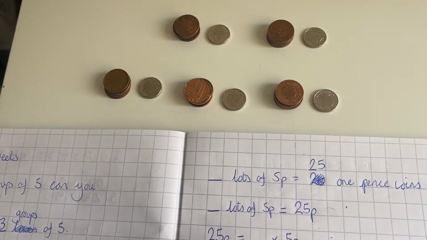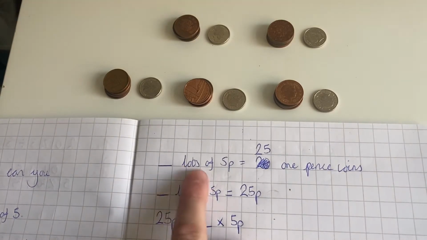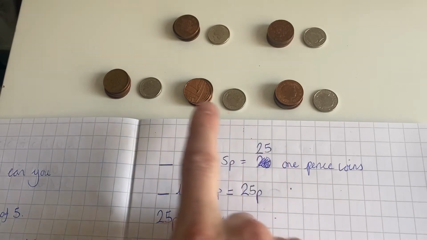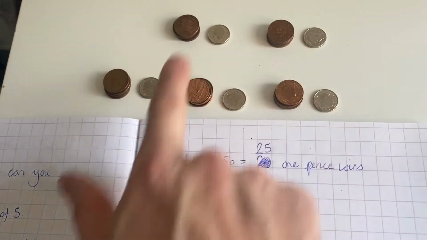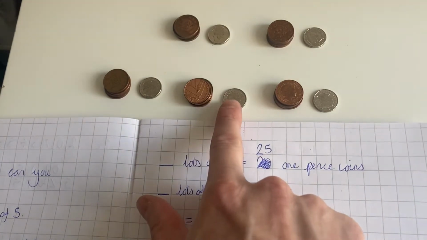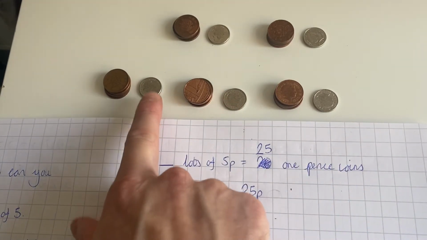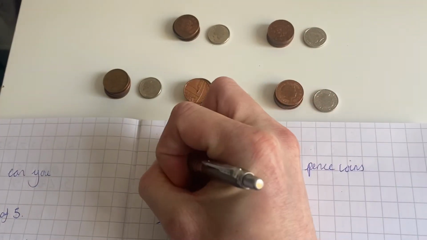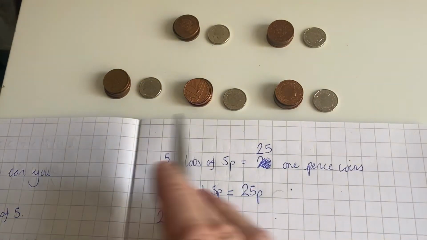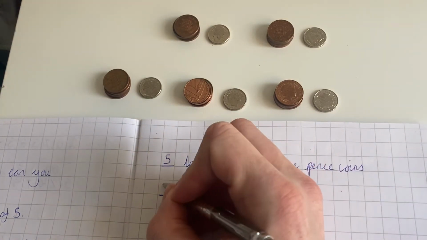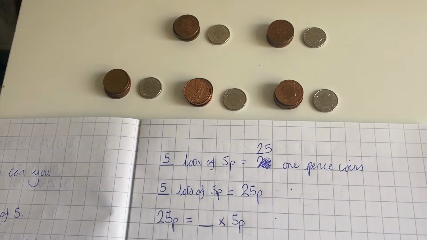So we can see that our question here says something lots of 5p is equal to 25 1p coins. So we said to begin with, we've got these 1p coins equal up to 25p. So how many lots of 5p are the same? So we need to work out how many 5p's we've got here. 1, 2, 3, 4, 5. So 5 lots of 5p is the same as 25 1p coins. And it's the same as writing 5 lots of 5p equals 25p.